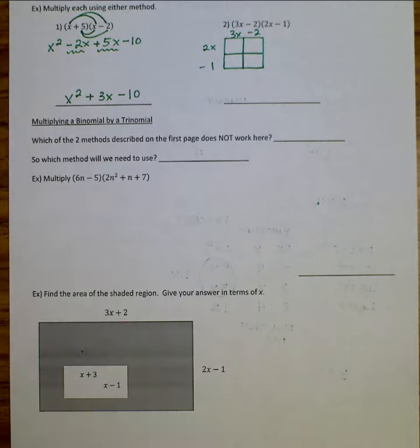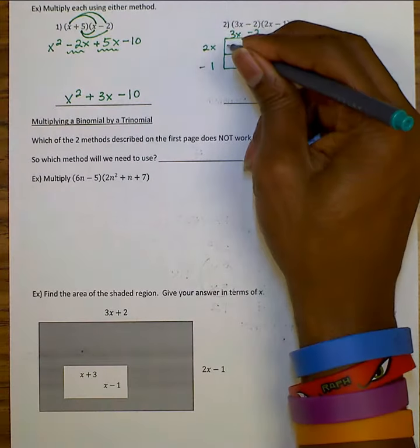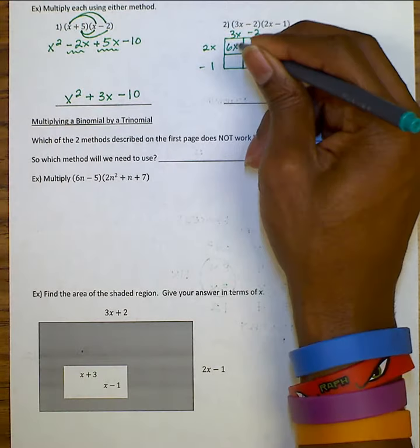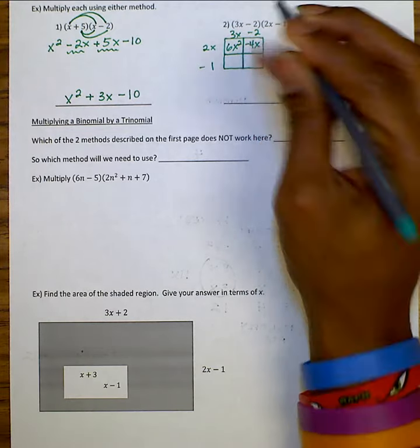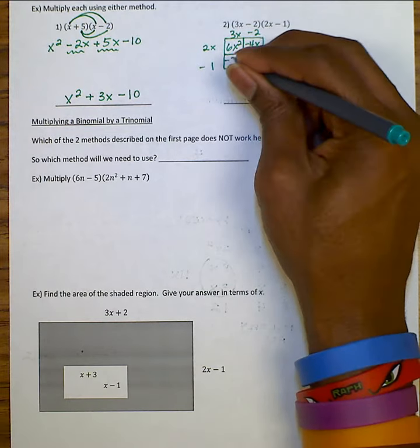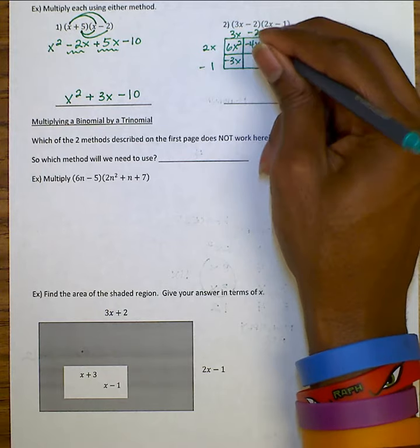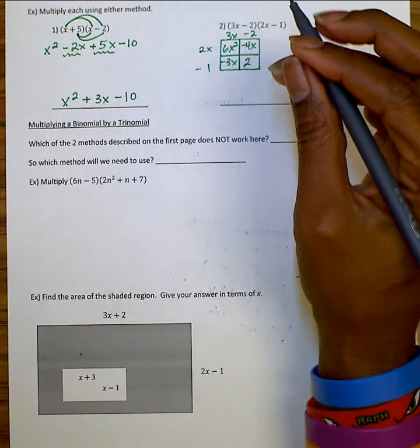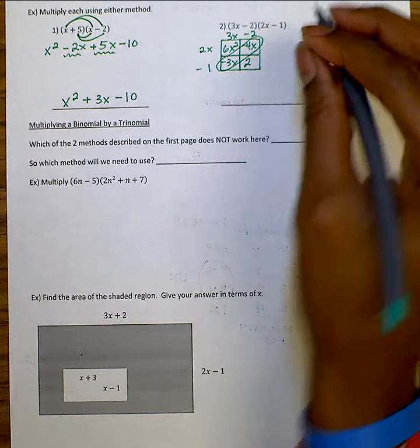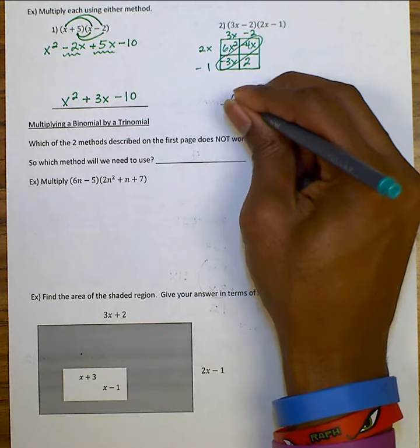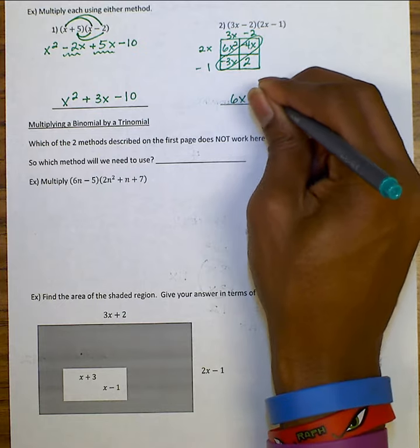Okay, so 2 times 3 is 6, x times x is x squared, negative 2 times 2x is negative 4x, 3 times negative 1 is negative 3x, negative 1 times negative 2 is positive 2. Okay, my like terms are here, put them together, and so I have 6x squared minus 7x plus 2.